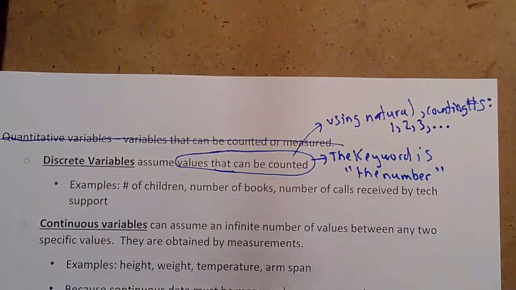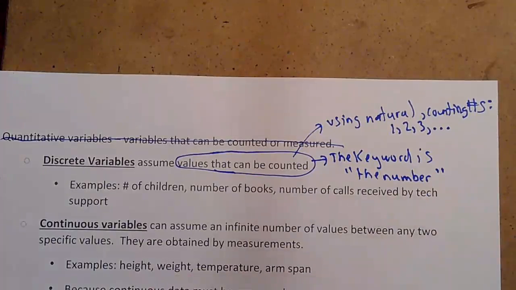You won't see fractions or decimals in that. And when you count natural numbers, you're just using your fingers on your hand. 1, 2, 3, 4, 5. So counting natural numbers. So examples, we have the number of children, number of books, number of calls received by tech support. So you see how I say that's a keyword. You see that here. Use my marker.